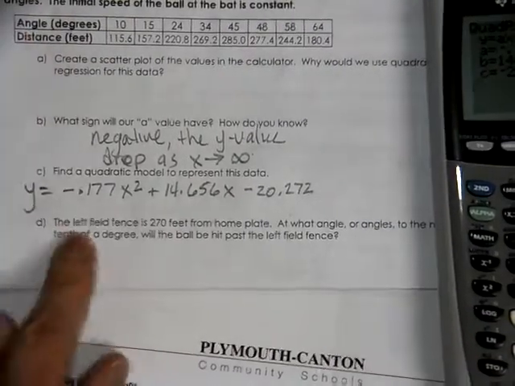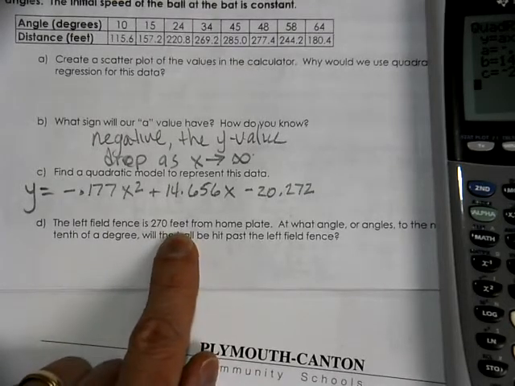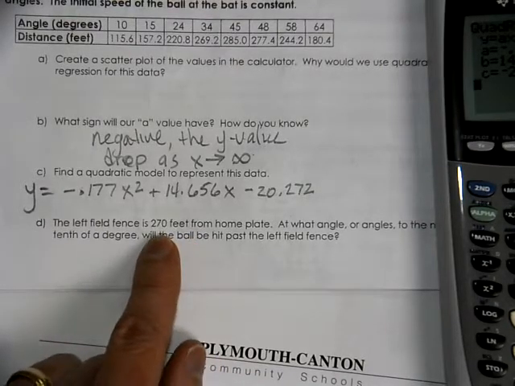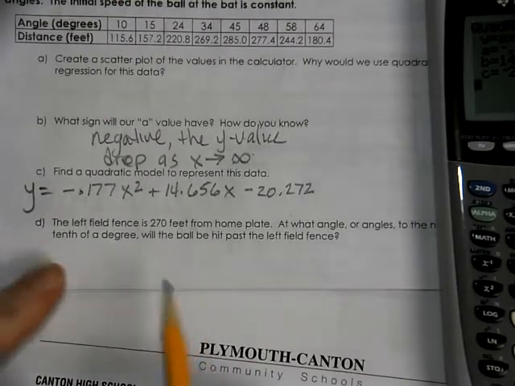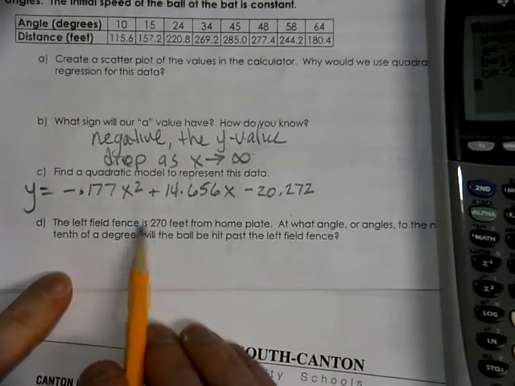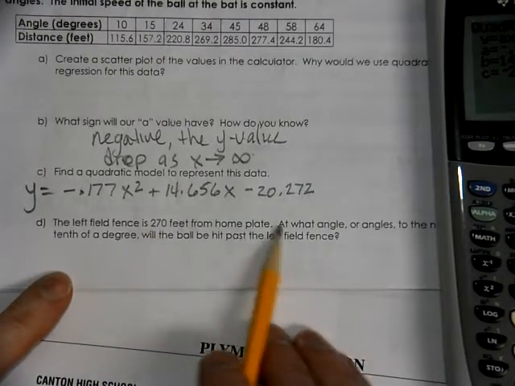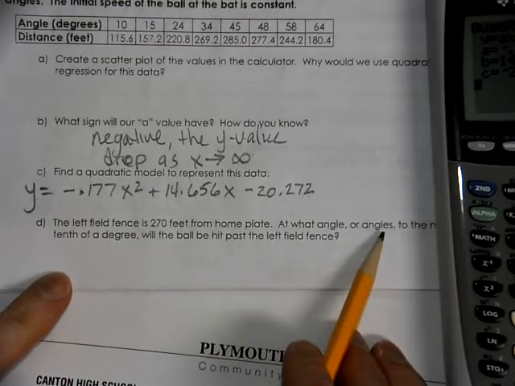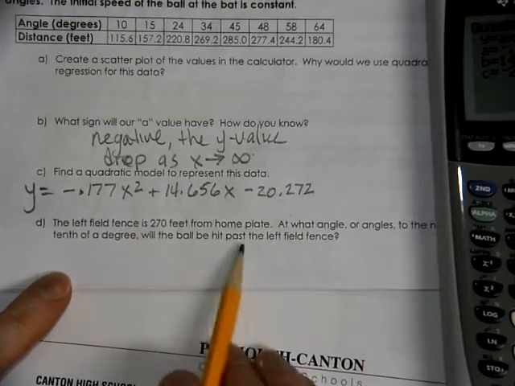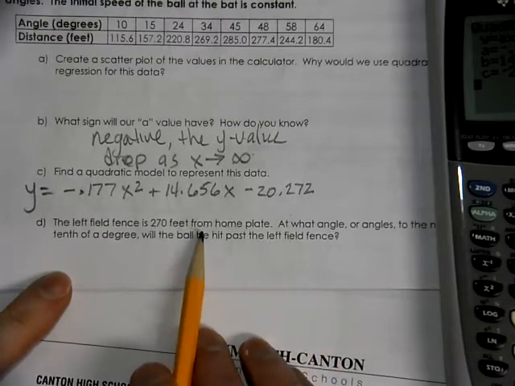And then we can come down here and we can talk about what's going to be our approximation at 270 feet. So to figure out, the fence is 270 feet from home plate. What angle, or multiple angles, to the nearest tenth of a degree will the ball be hit past this left field fence?